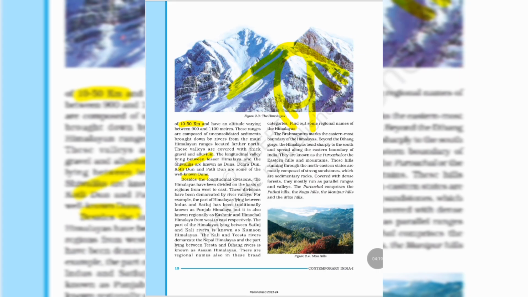Besides the longitudinal division, the Himalayas are also divided on the basis of region from west to east. We saw the division of the Himalaya from north to south, but it is also divided on the basis of region from west to east, from Jammu and Kashmir in the west to Arunachal Pradesh in the east. This division has been demarcated by the river valleys. For example, the part of the Himalayas lying between the Indus and the Satluj has been traditionally known as the Punjab Himalaya, but it is also known regionally as the Kashmir and Himachal Himalaya from west to east respectively.